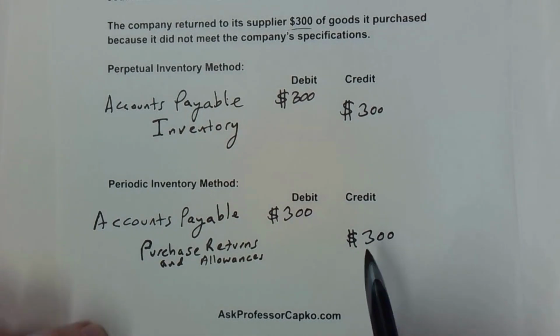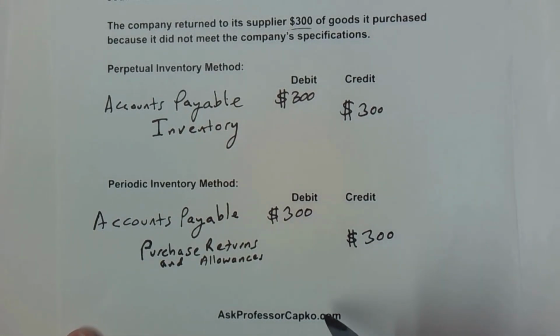And now you know the differences of how purchase returns and allowances are treated in both the perpetual and periodic inventory methods.